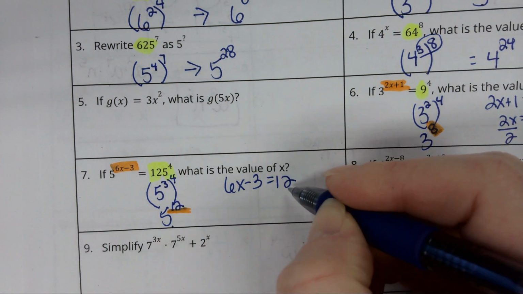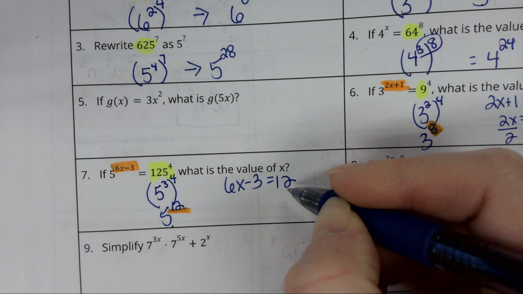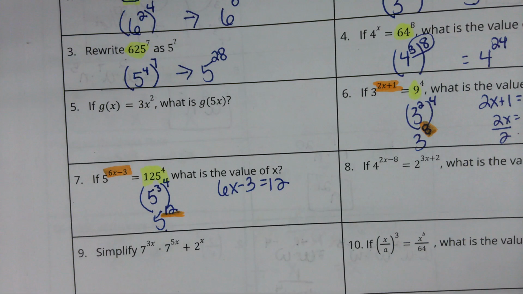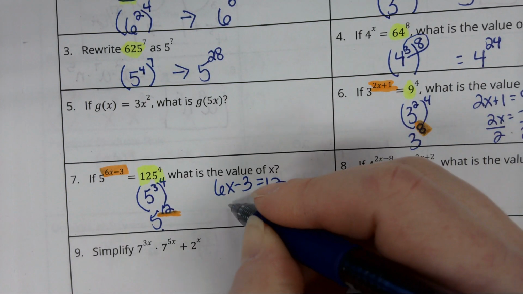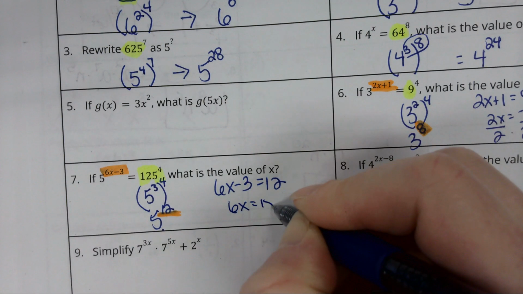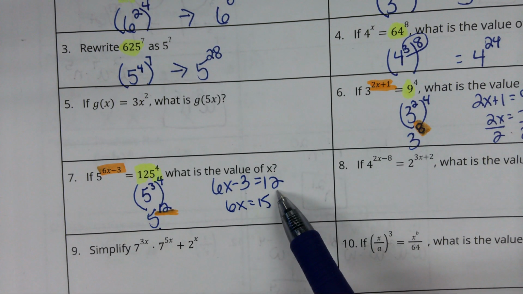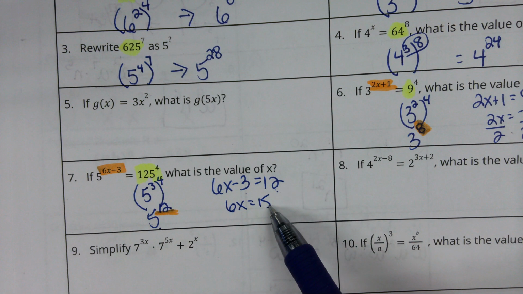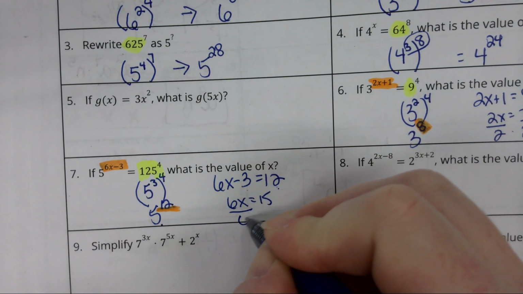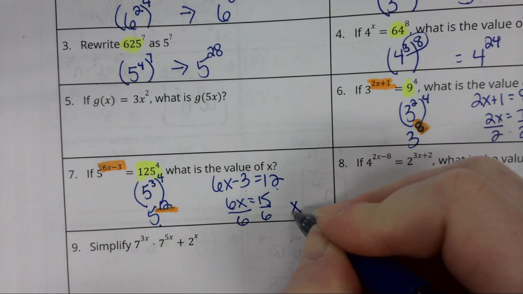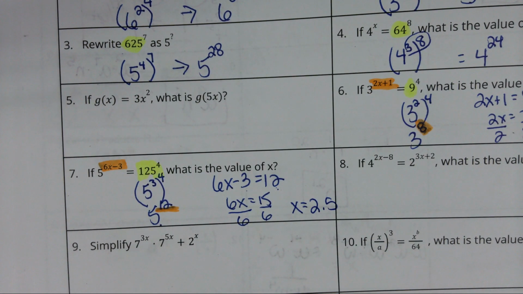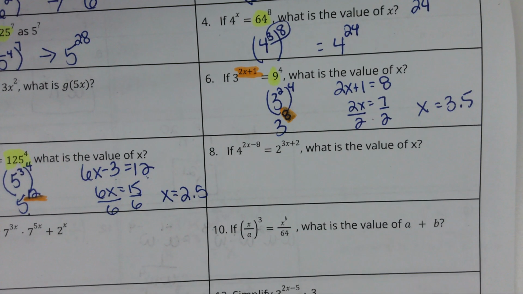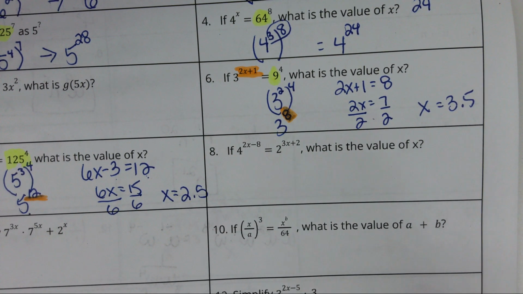Let's see. I'd add 3 and divide by 6. Anybody have that for me? What is it, 2.6 repeating? So added 3 to 12, which would equal 15. And then if you divide 15 by 6, it would equal 2.5. Let me just make sure that's right. Okay. Next one.